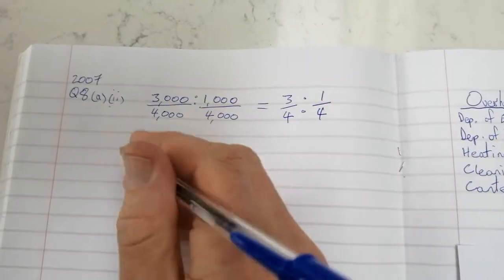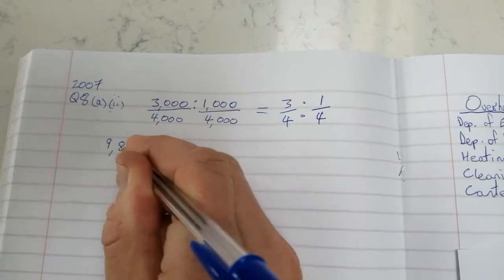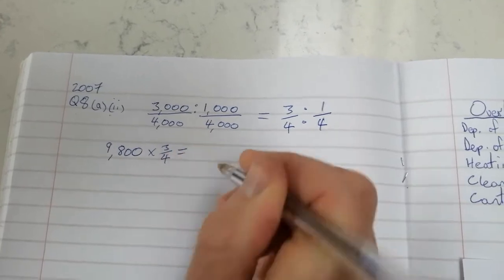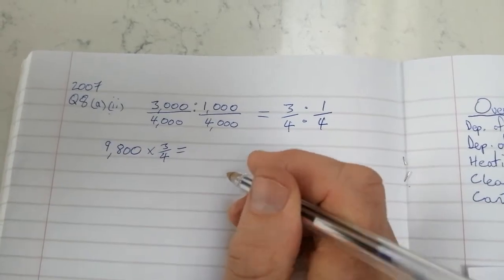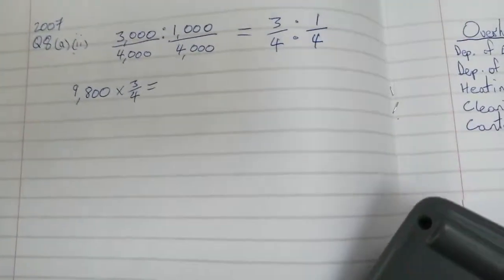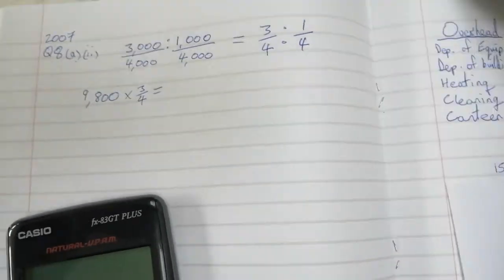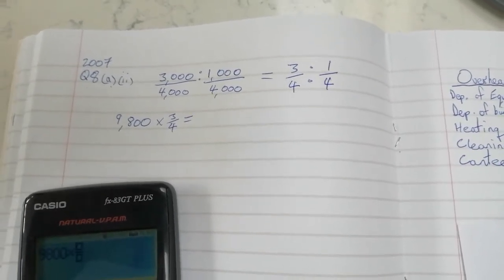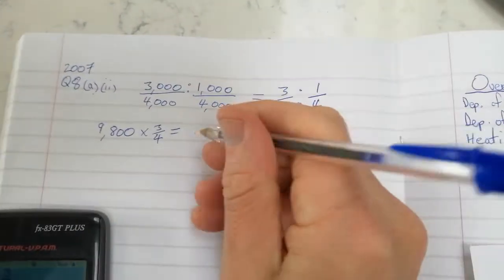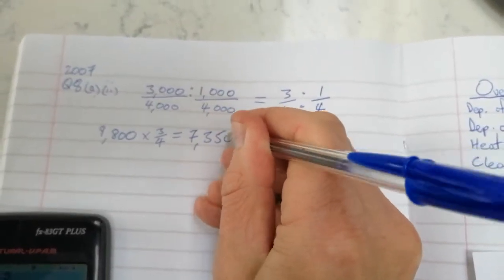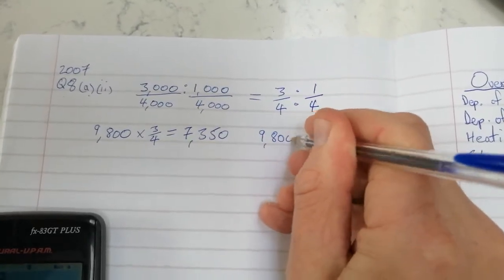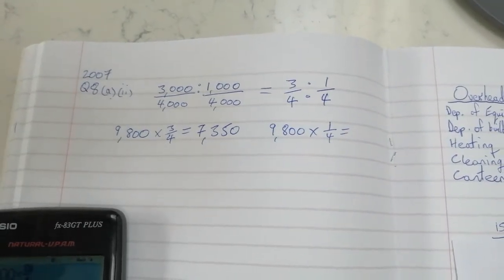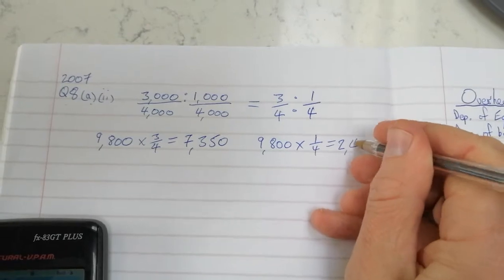If we take the 9,800 first of all, which was Department A's costs, multiply it by 3/4, I'm going to use the calculator just to be on the safe side this time. So 9,800 multiplied by 3/4 gives us 7,350, and the same 9,800 multiplied by 1/4 is equal to 2,450.